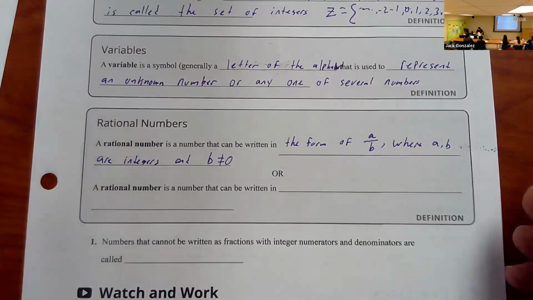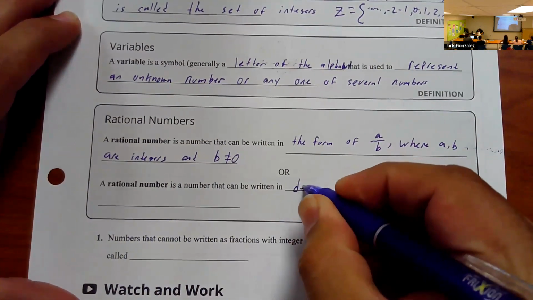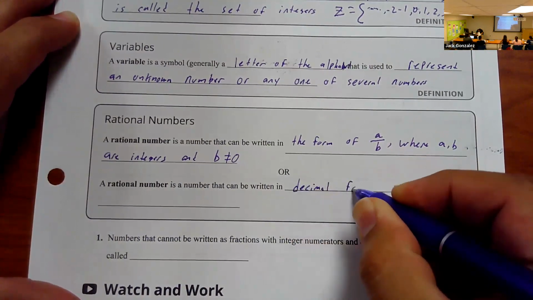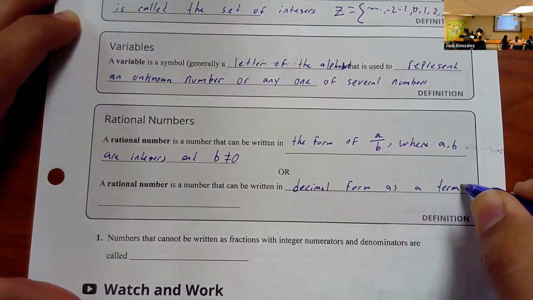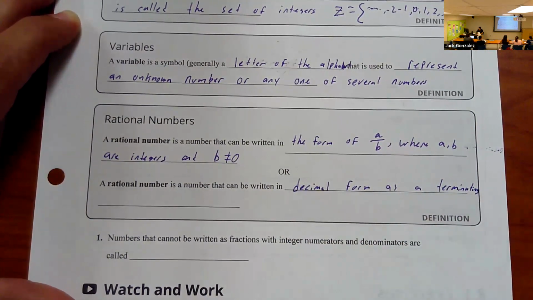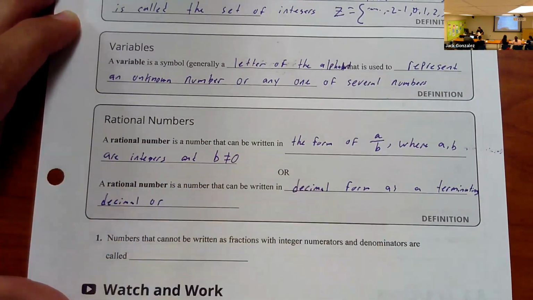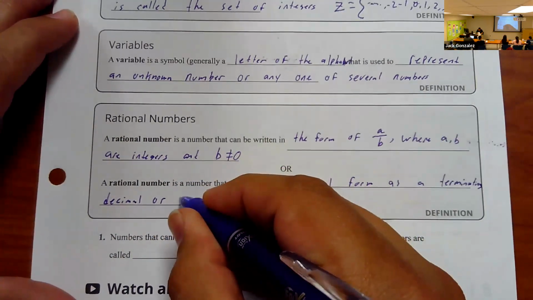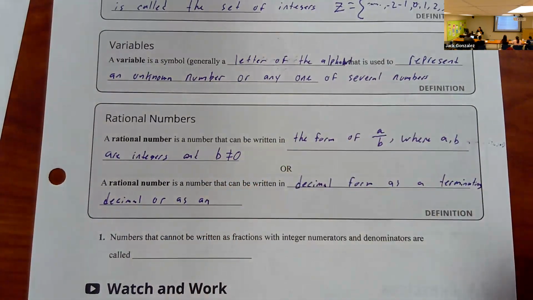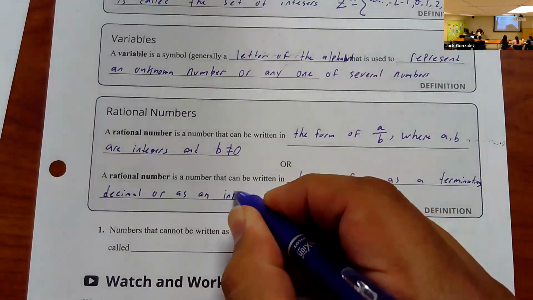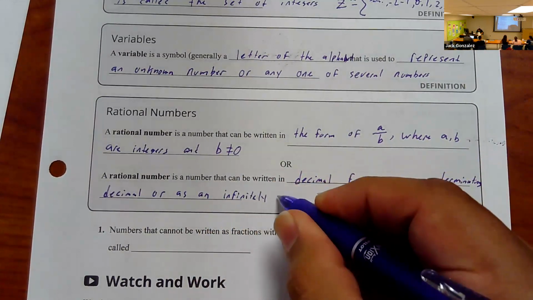Okay. So let's put that in the proper definition. So a rational number is a number that can be written in decimal form as a terminating decimal or as an infinitely repeating decimal.